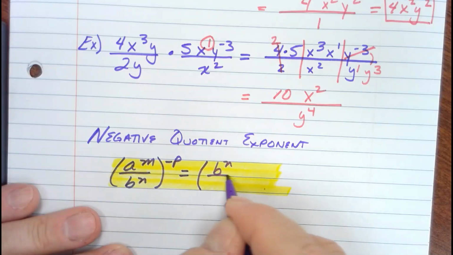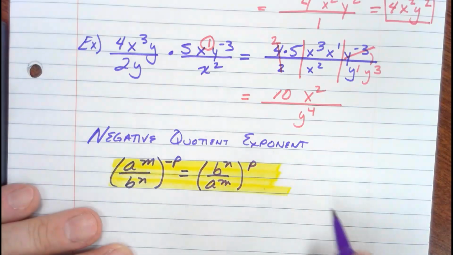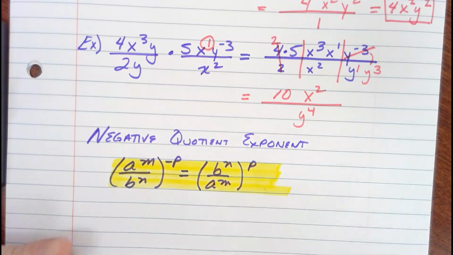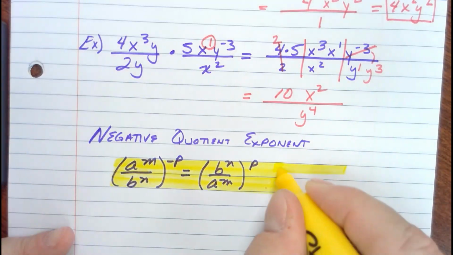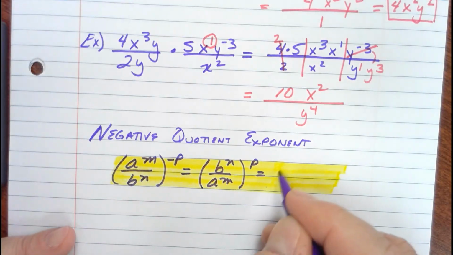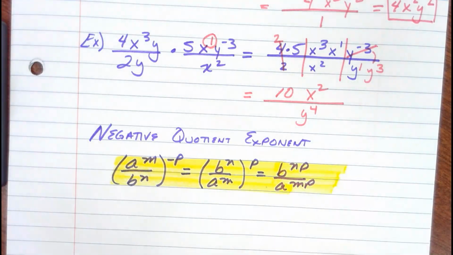So I have b to the n over a to the m, and the exponent on the outside becomes positive. When it does, then I follow the old rules and multiply those exponents, b to the np over a to the mp. Now, why is that?